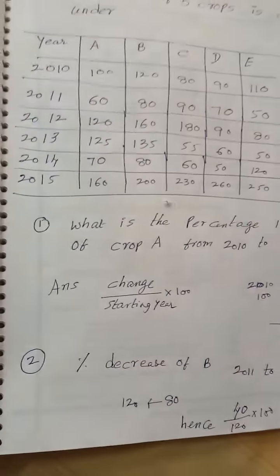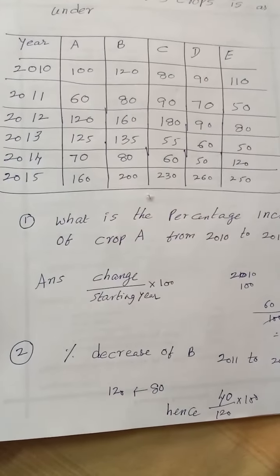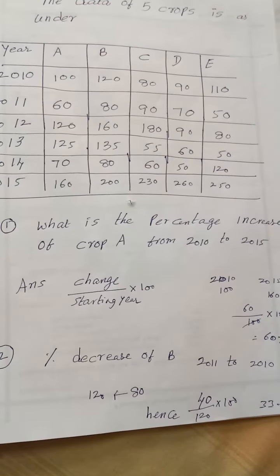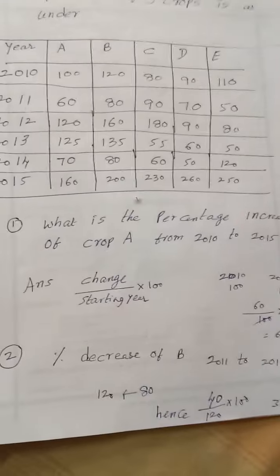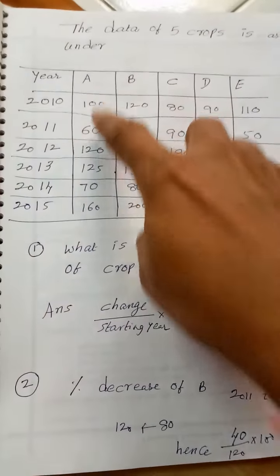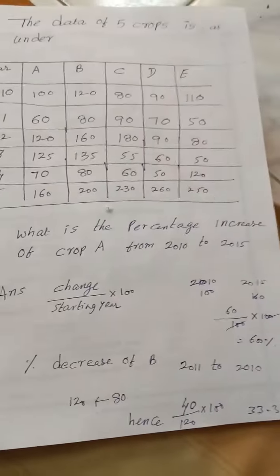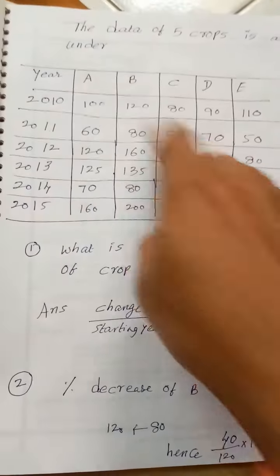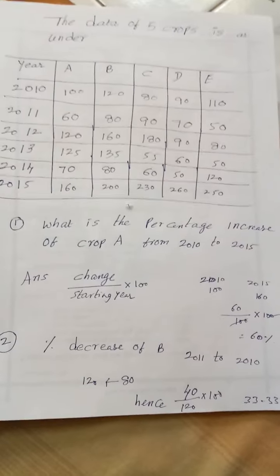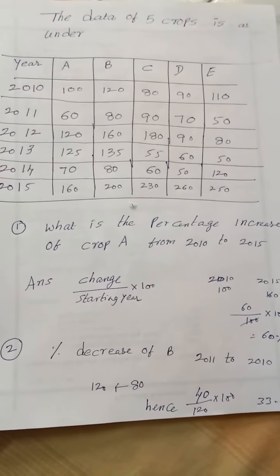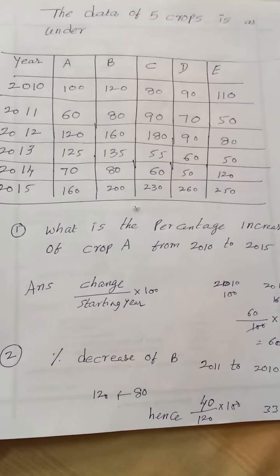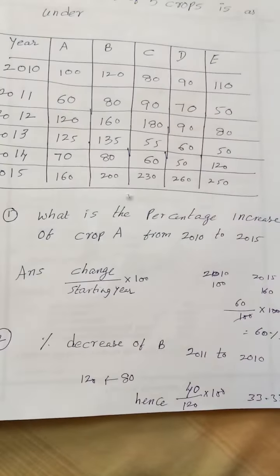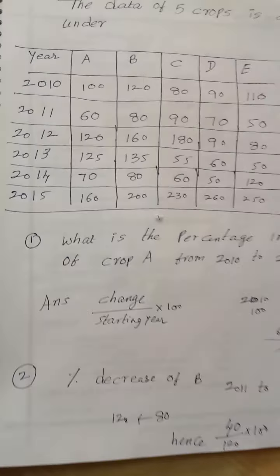See my dear students, questions will be based on this. Like the first question: what is the percentage of increase of crop A from 2010 to 2015? In 2010 it is 100 and in 2015 it is 160. The change is 60, divided by the base year, into 100. Next: what is the total production of B? Means you have to do the total. Like this, there will be more and more questions developed on this data interpretation.